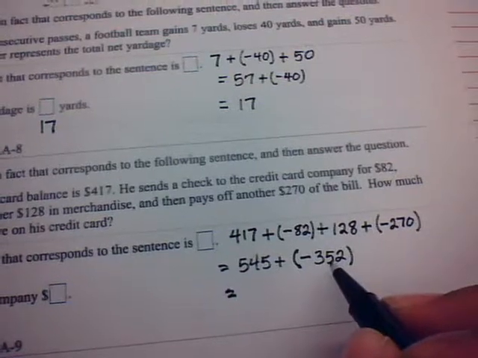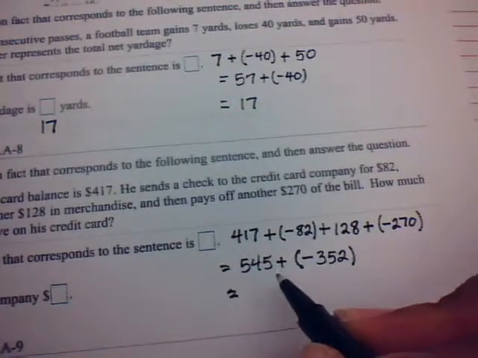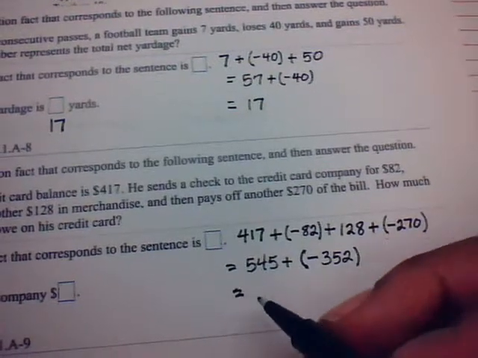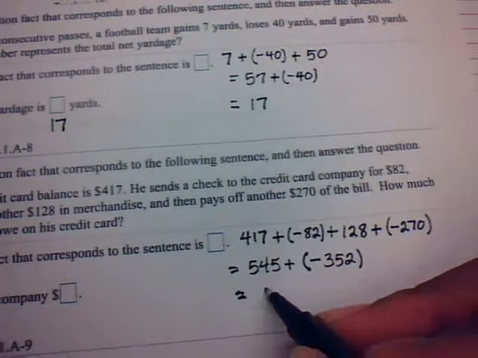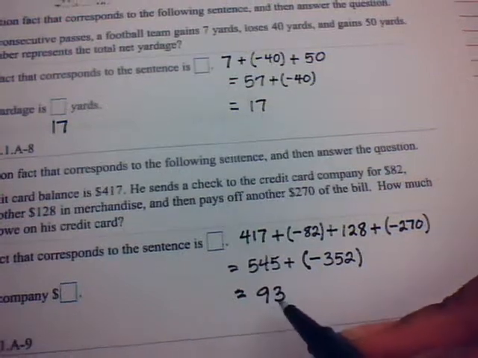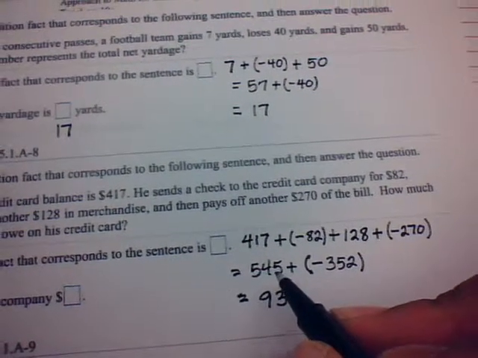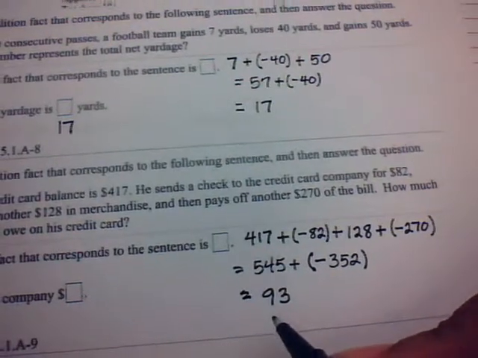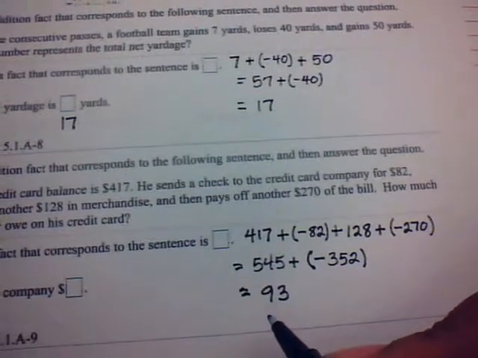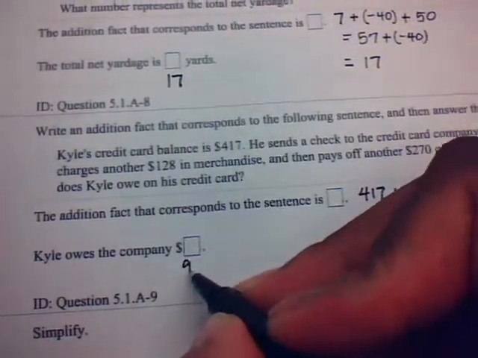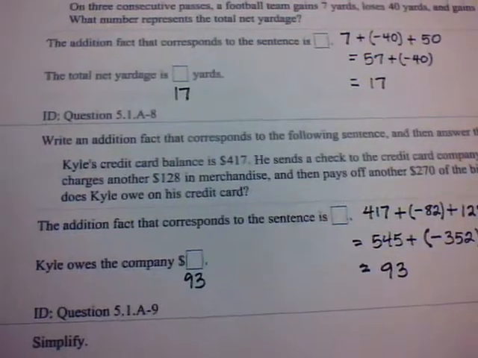545 plus negative 352. So here we're going to subtract 352 from 545 since the signs are different. That's going to give us 93. And the higher absolute value is positive, so the answer has to be positive. So in this case here, it's $93. So Kyle owes the company $93.